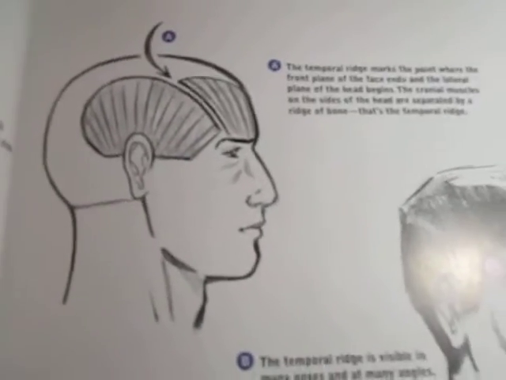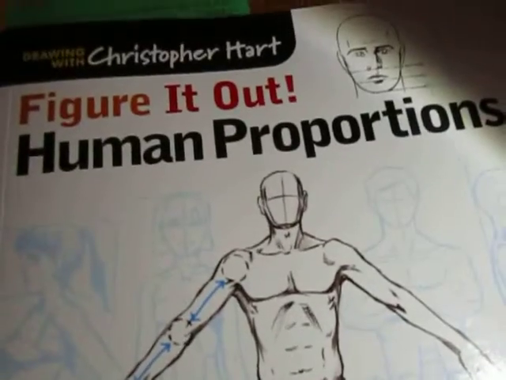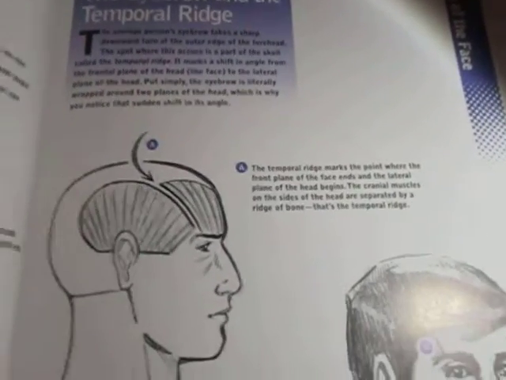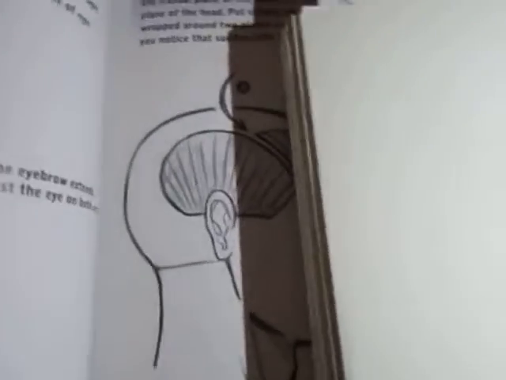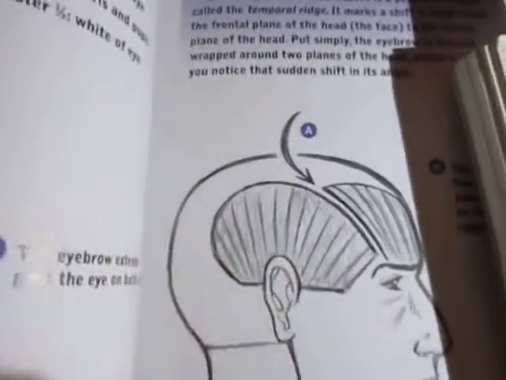Alright, so this video here, again, I guess I'm making this a series. Chris Hart, Figure It Out, Human Proportions. I'm giving him some good stuff here. This is not a paid endorsement. Seems to be a common thing where I just kind of go through my art books and review them and do exercises in them.